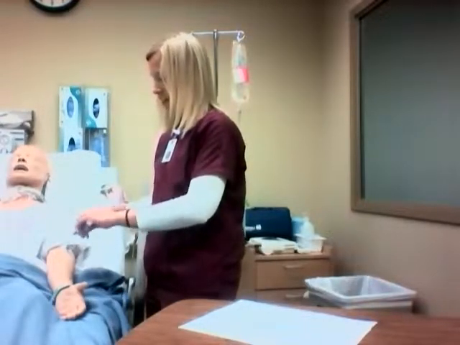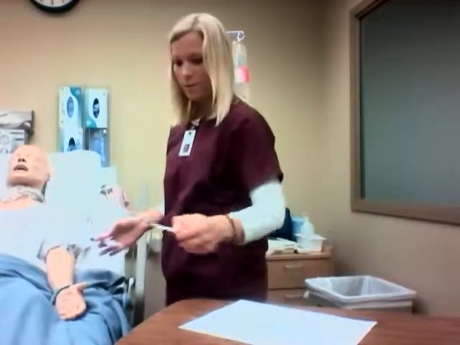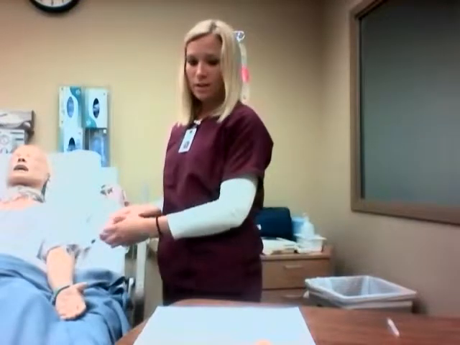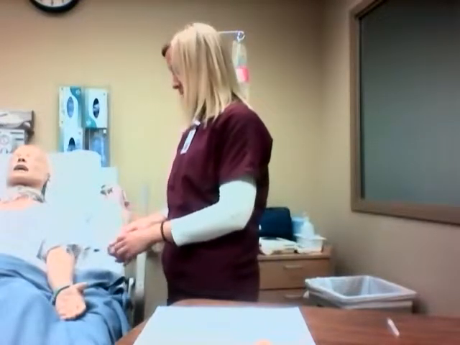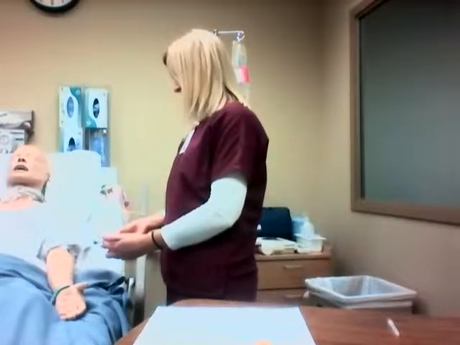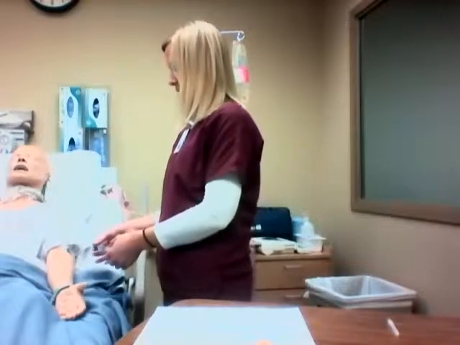Without contaminating, I'm going to connect it to the Y port. And then this medication I'm going to administer 2.5 mils per minute for 2 minutes. So I would go ahead and infuse that. And after those 2 minutes, I would go ahead and disconnect it.